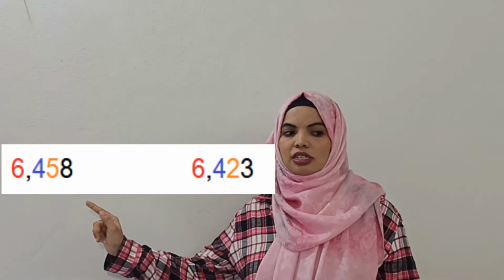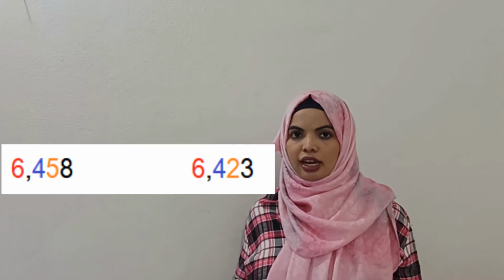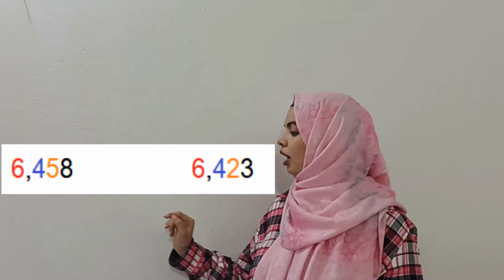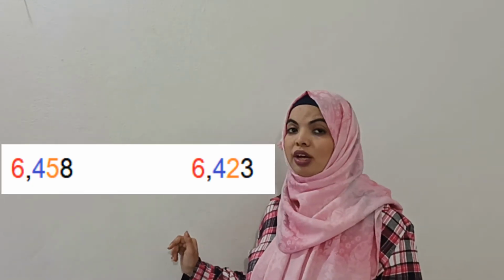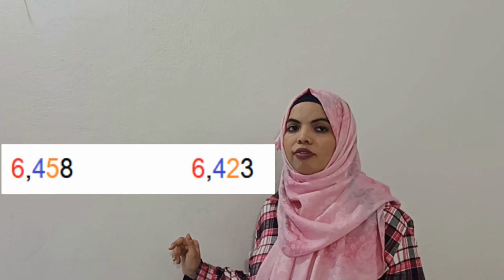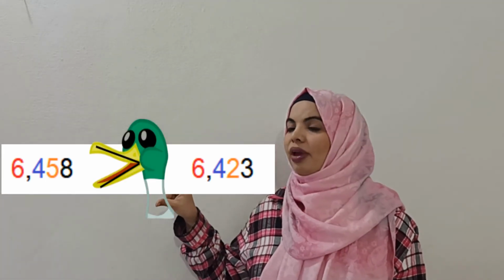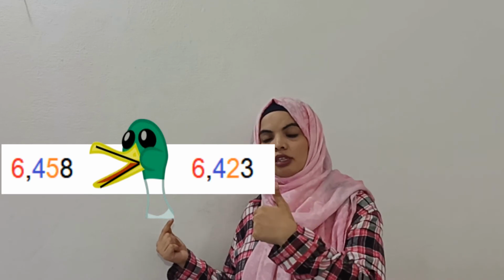What is the next digit over here? 4 and 4. Now what? Exactly, you are going to move on to the third digit. The third digit is 5 and 2. Now between 5 and 2, which one is bigger? 5. Yes, 5 is bigger. So which side will the bird open the mouth? Towards the 5. So that is the reason the bird will open its mouth wide towards a bigger number, and the smaller number, the mouth will be closed.